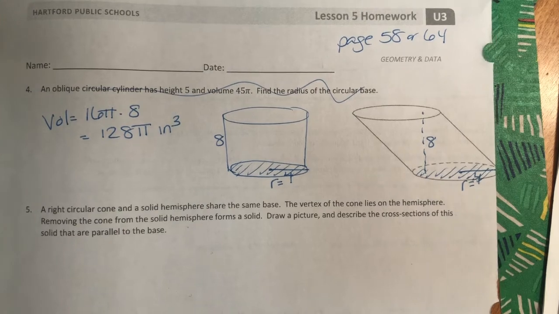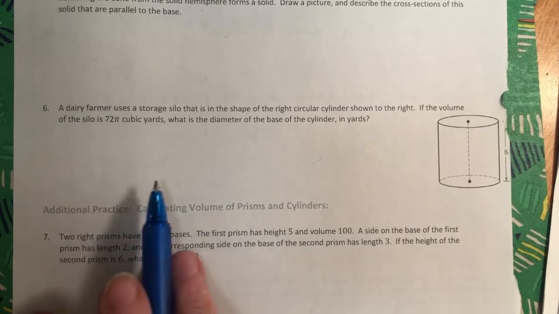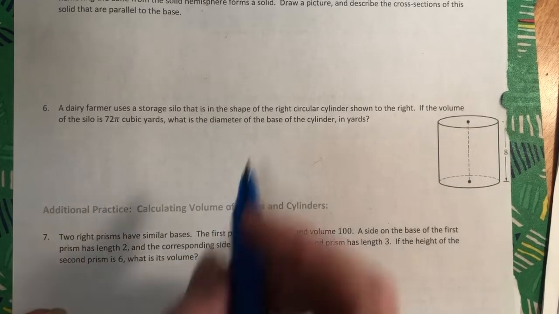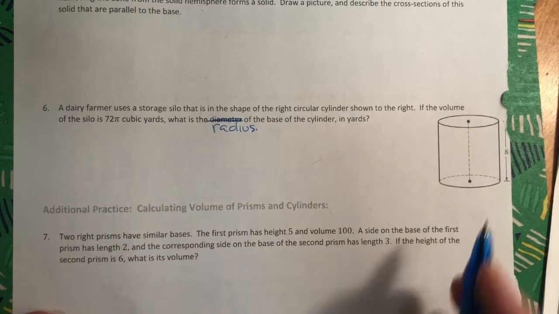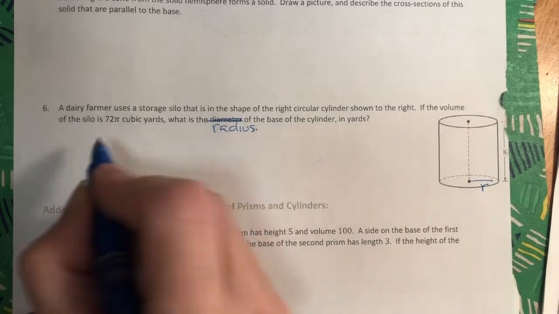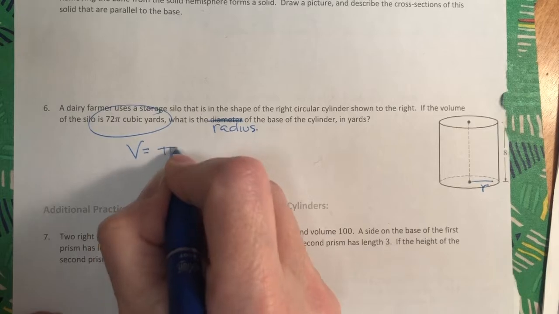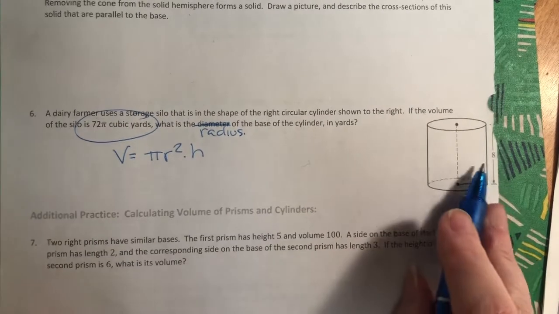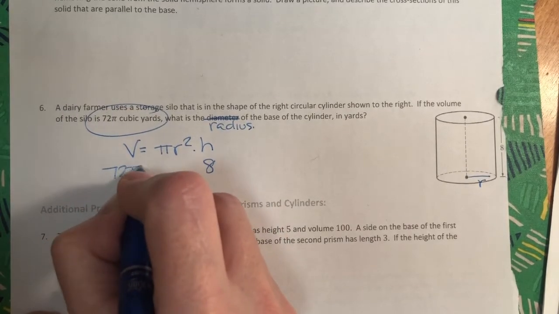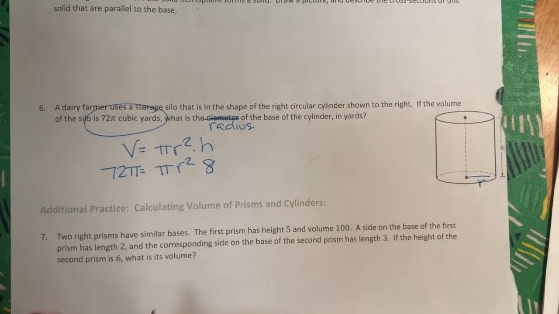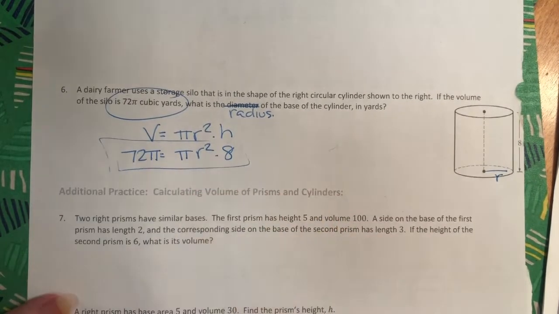All right. So I just want to show you one last problem. What if they give us the total volume and they want us to figure out, for example, what the radius is? So we don't know what the radius is, but they told us the total volume. Remember, the volume would be pi r squared times the height. We know the height is 8. We know the volume is 72 pi. What we don't know is the radius. So this is an equation we can solve.